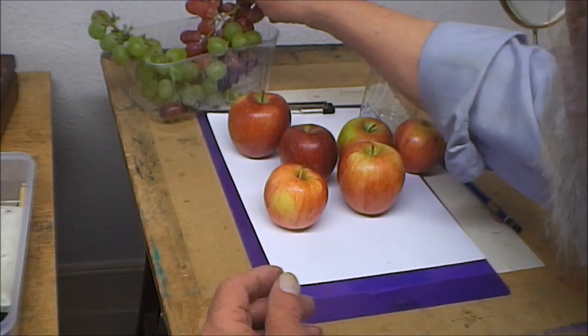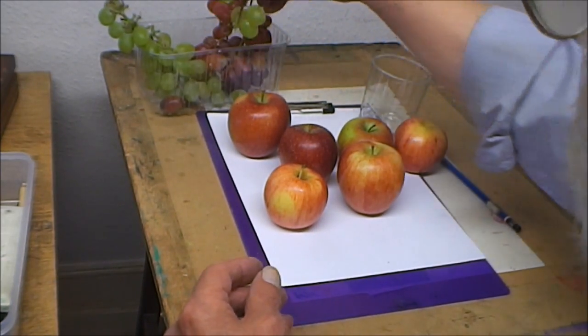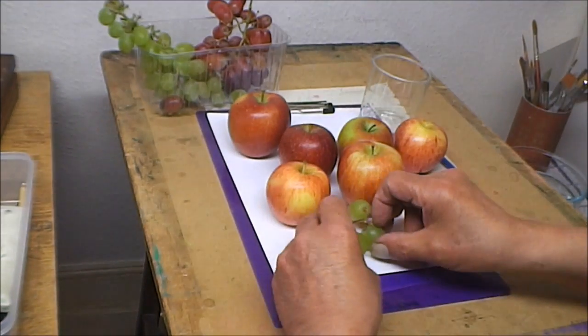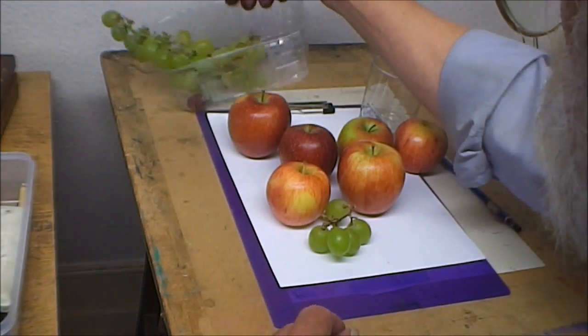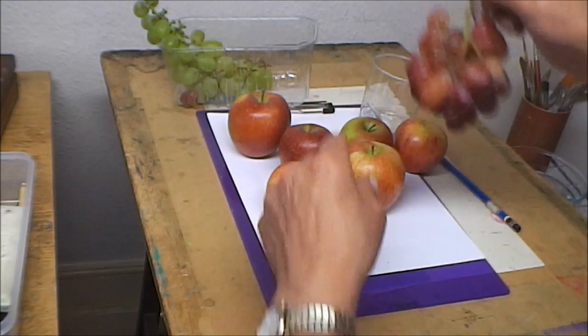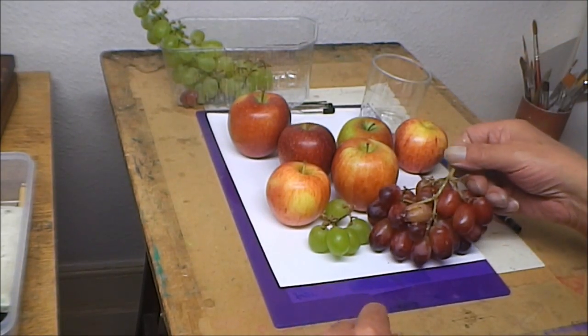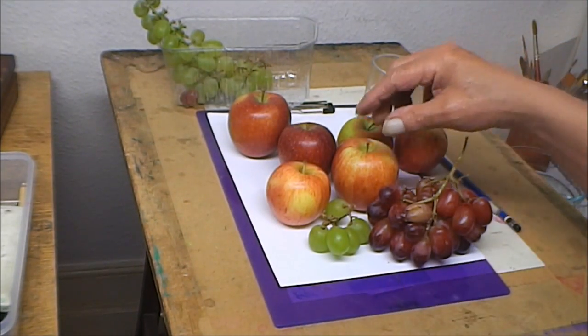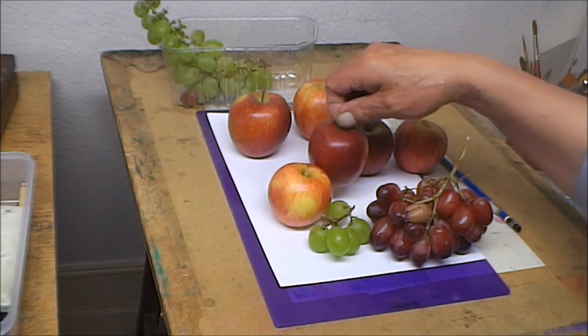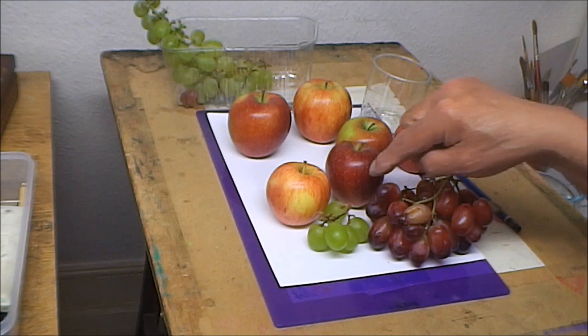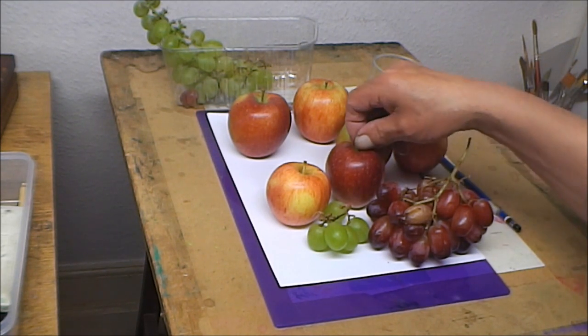Now look, I've got some green grapes, and I've got some red grapes. And I find the red grapes are a little bit too close to the actual apple, especially the darker ones. Look, there's very little contrast between them.